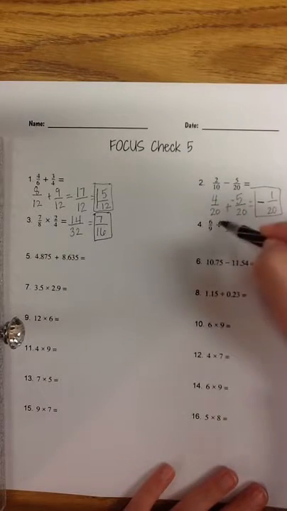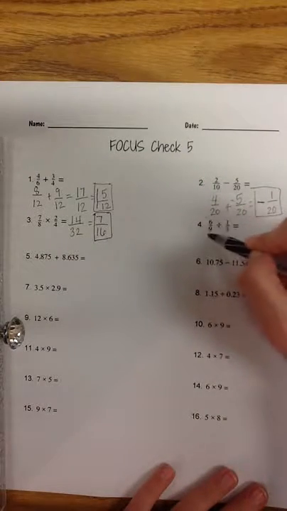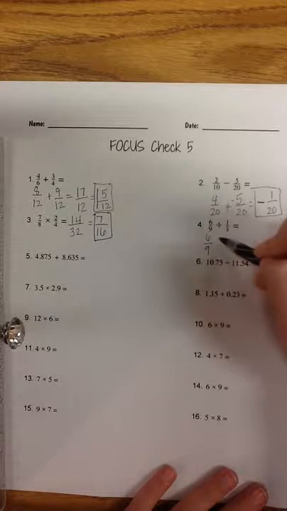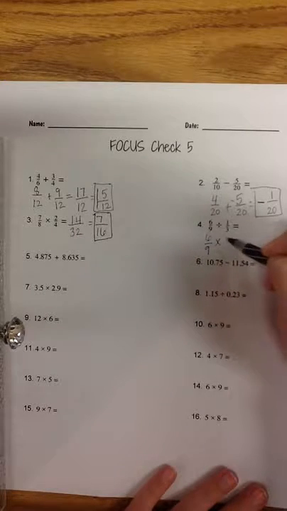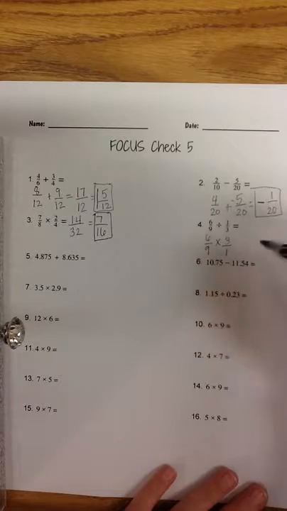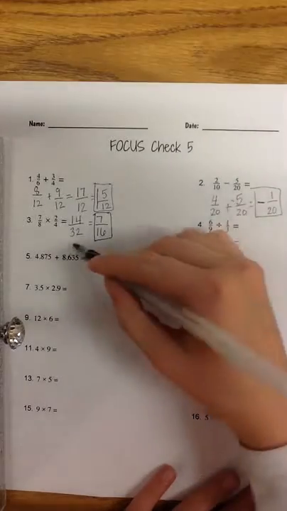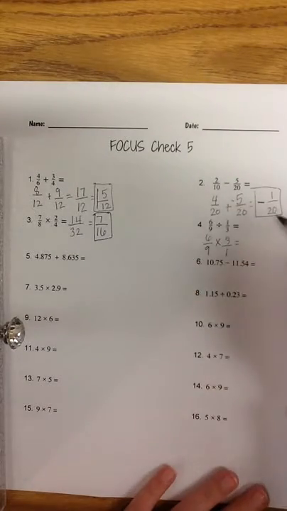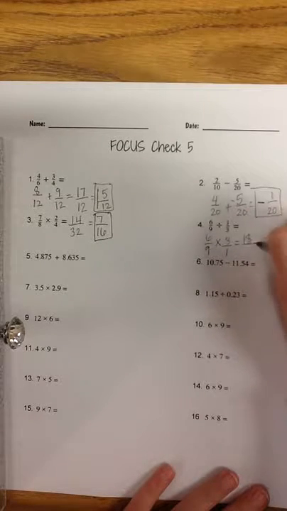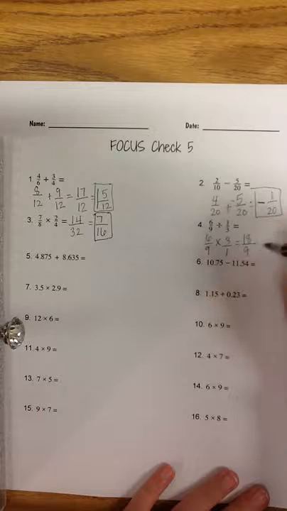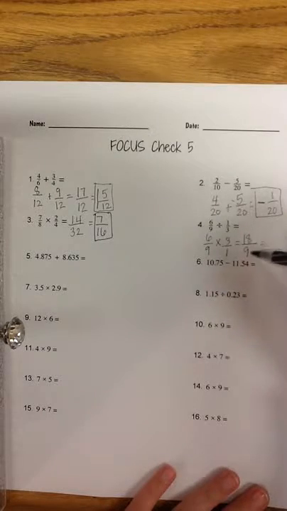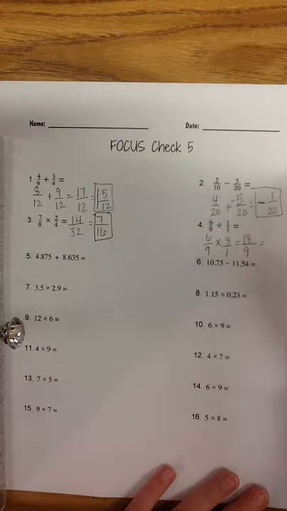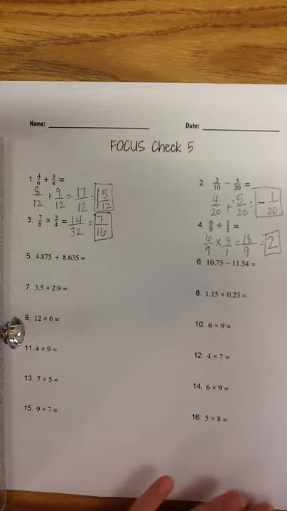All right, number 4, you are dividing fractions. So remember, keep the first fraction, change division to multiplication, and flip the second fraction, and then you're just going back to like a regular multiplication problem. Multiply straight across. 6 times 3 is 18. 9 times 1 is 9. Now, you have 18 divided by 9, or 18/9. What does that give you? 2. All right, so 2 is our answer.